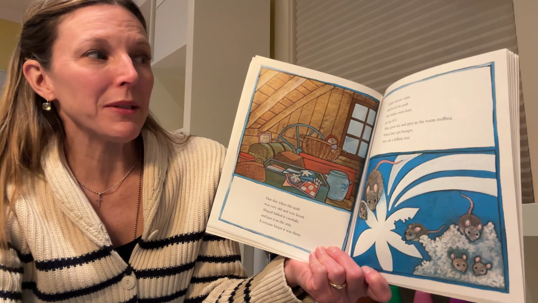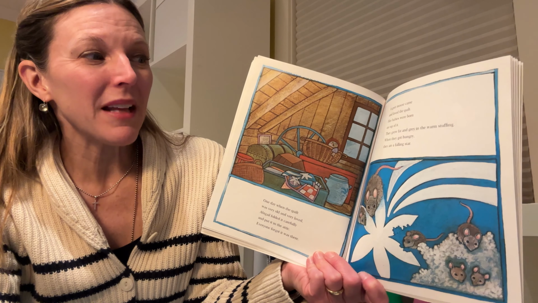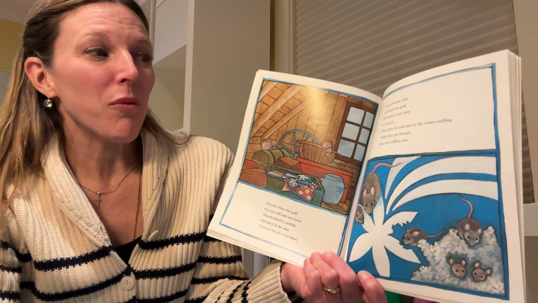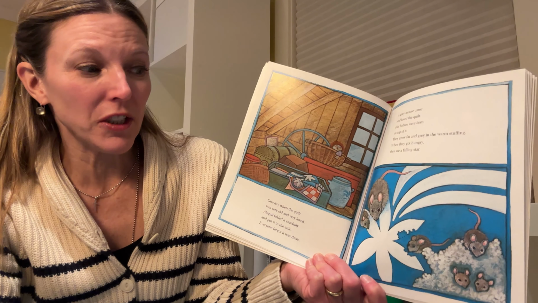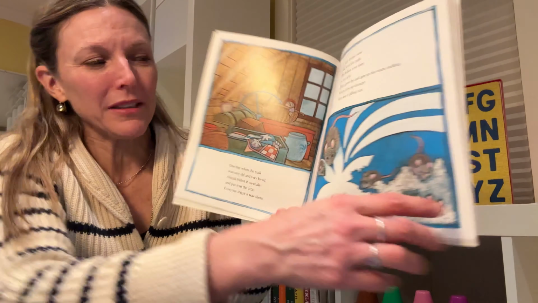A gray mouse came and loved the quilt. Her babies were born on top of it. They grew fat and gray in the warm stuffing. When they got hungry, they ate a falling star. Oh no, they're kind of eating their way at the quilt.